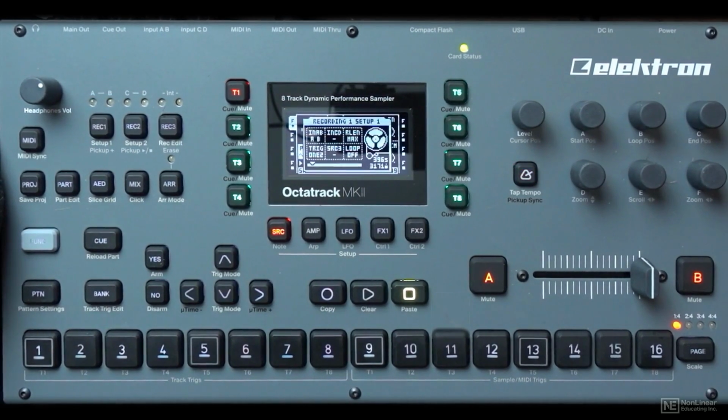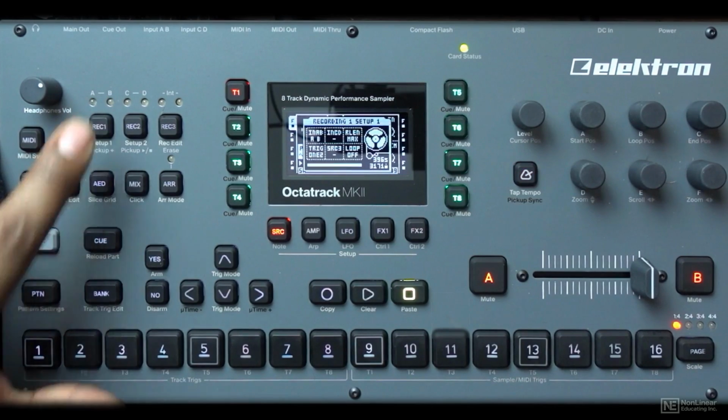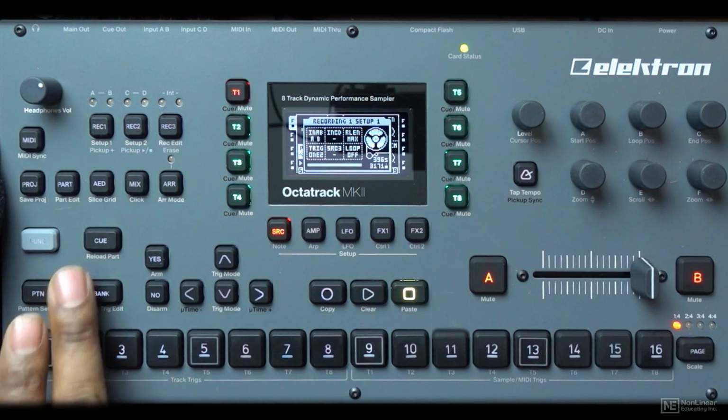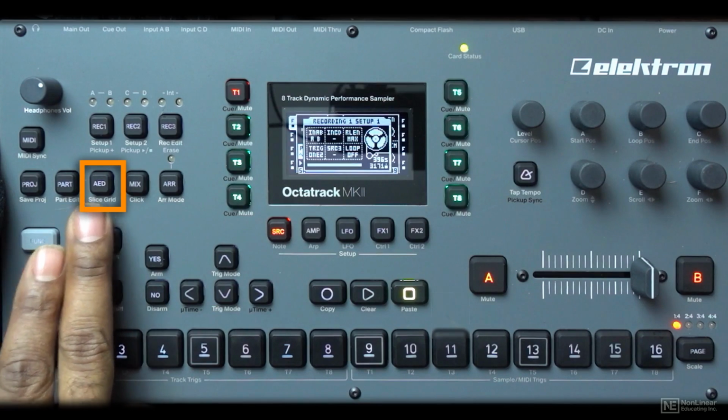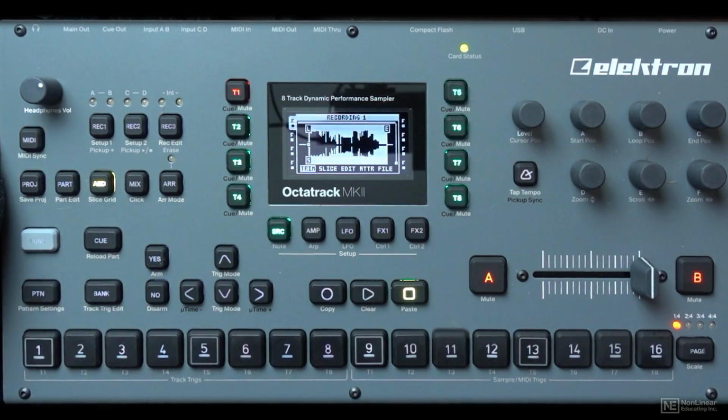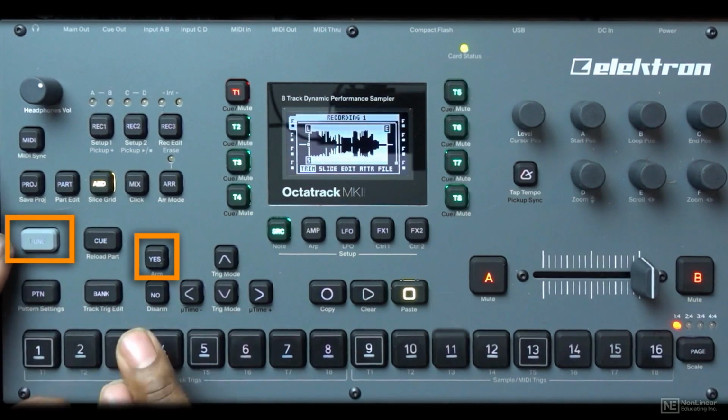Okay, so now I'm ready to stop recording. I'm going to press the record button again, and it stops. So now I want to see what I've recorded and start to kind of edit this. When I'm ready to look at what I've sampled and edit, I can go into the AED, the audio editor. Once I press this, now I can see the audio that I've recorded. If I want to hear it, I can hold function and press yes in order to play it.